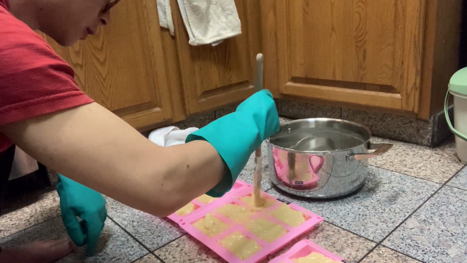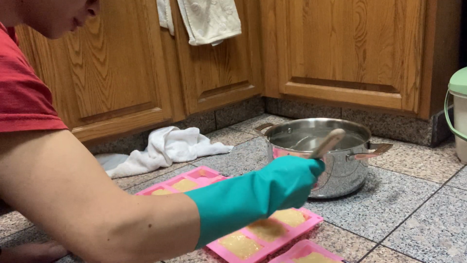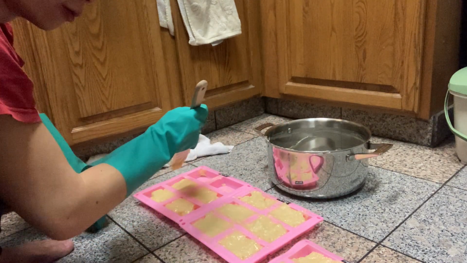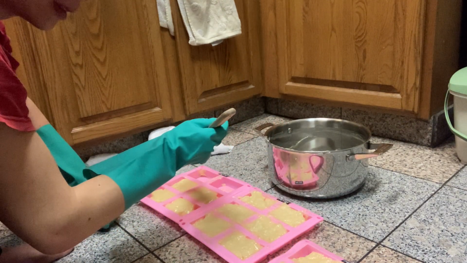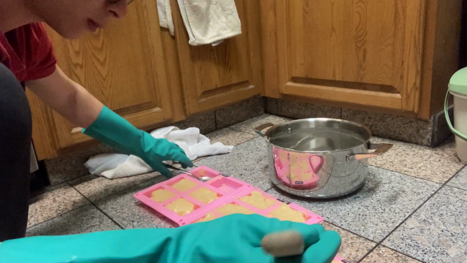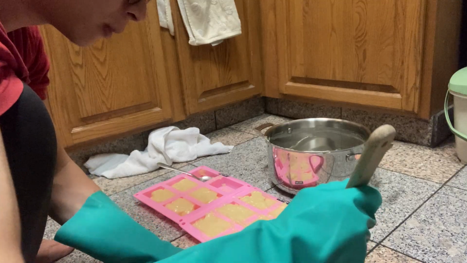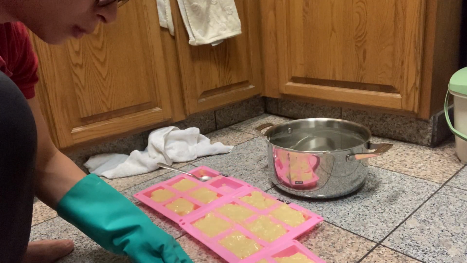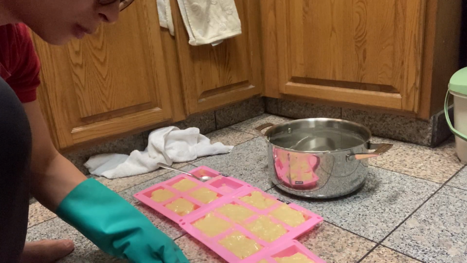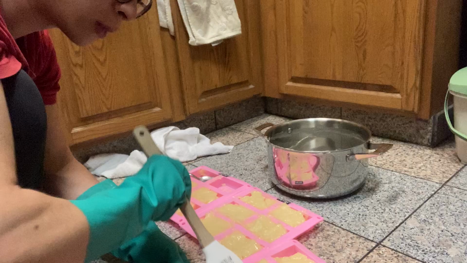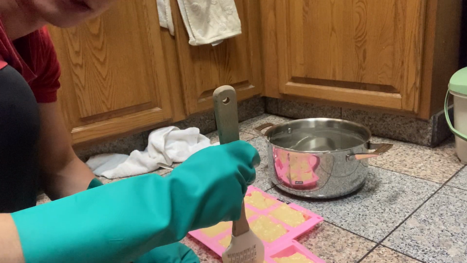Yeah, so the soap is getting pretty thick now. I think we added the right amount of lye. Pretty sure. Sorry for doing this off screen.